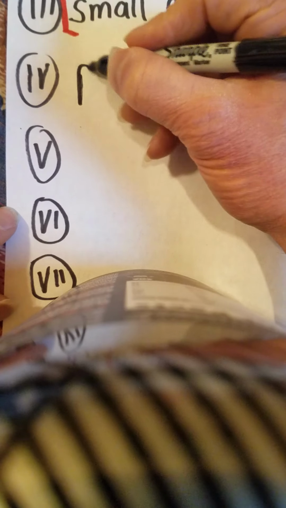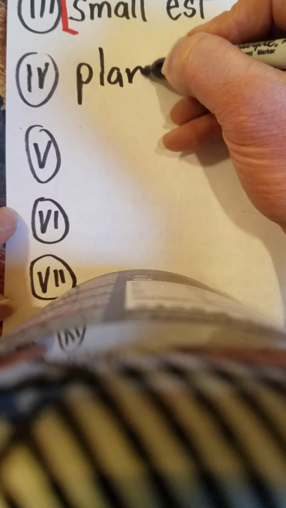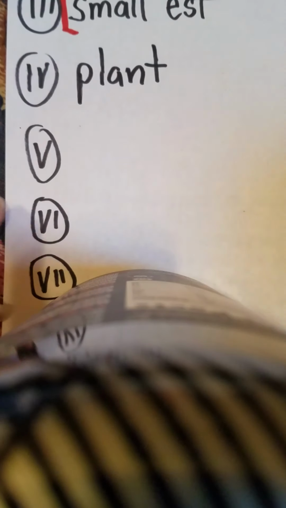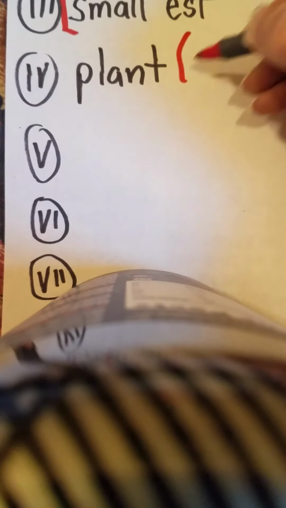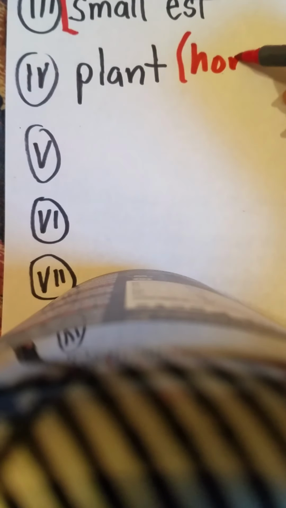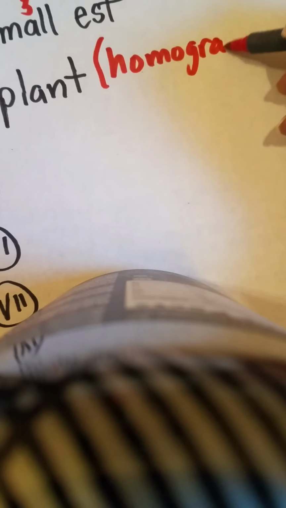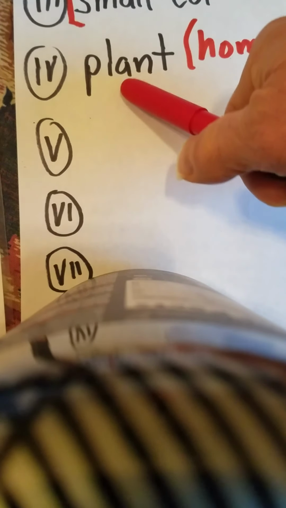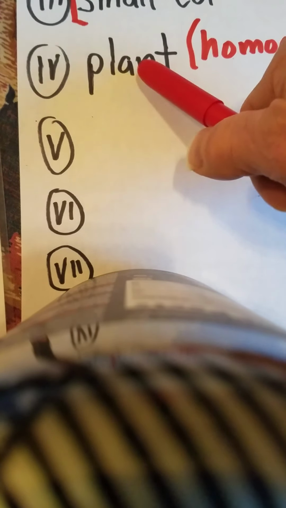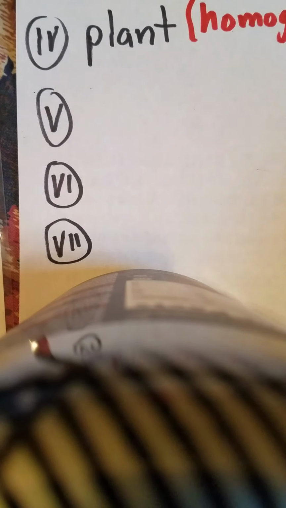P-L-A-N-T. Plant. And we could use it one other way in the old days, and they still do it. A factory is called a plant. Okay, I'm working at the plant, at the factory. Okay, we can use it more than one way. Excellent. It is a homograph. So you have to write sentences that demonstrate your understanding of the different ways we use the word plant.